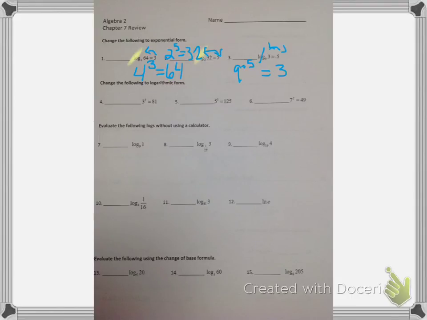Now change the following to logarithmic form is just the opposite. Put a log in front of the base, so log base 3, so we keep that 3, and then we switch the 4 and the 81. Log base 3 of 81 is equal to 4. Do it again. Log base 5, flip the 3 and the 125: log base 5 of 125 is equal to 3.